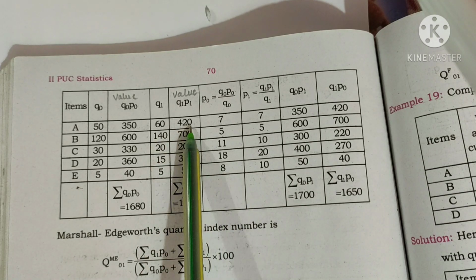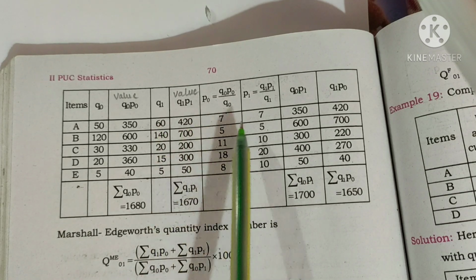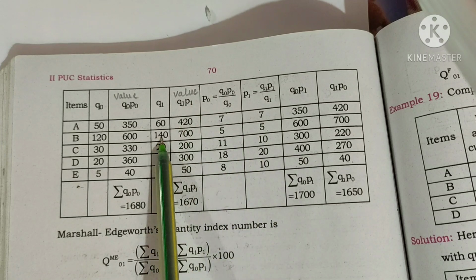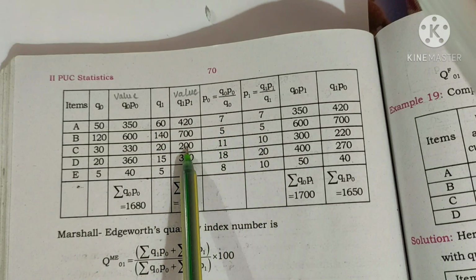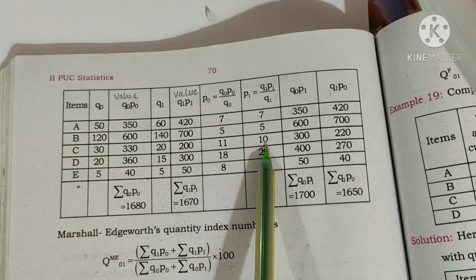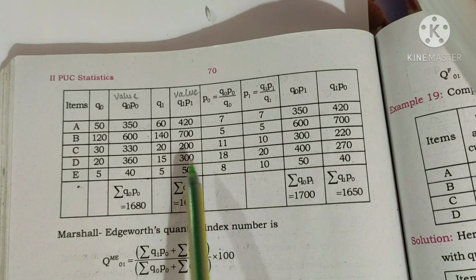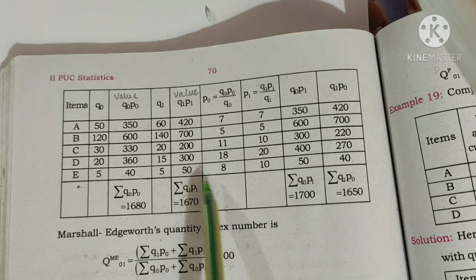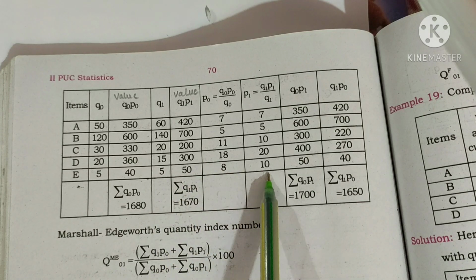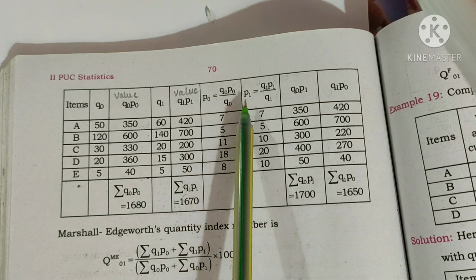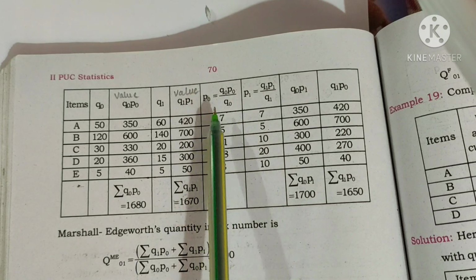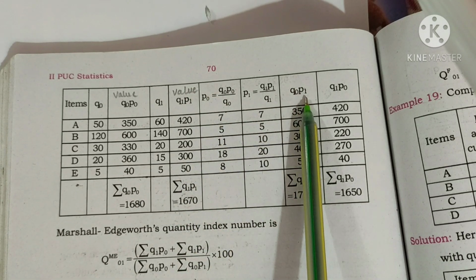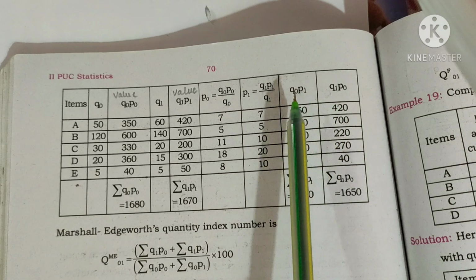Similarly, here you can calculate: 420 divided by 60 will give you 7. 700 divided by 140 is equal to 5. 200 divided by 20 is 10. 300 divided by 15 is 20. 50 divided by 5 is equal to 10. So you got P0 and P1. So you need to calculate Q0P1 and Q1P1.